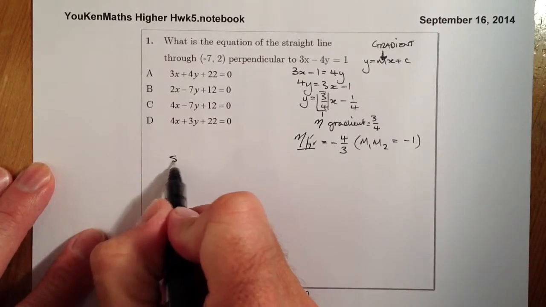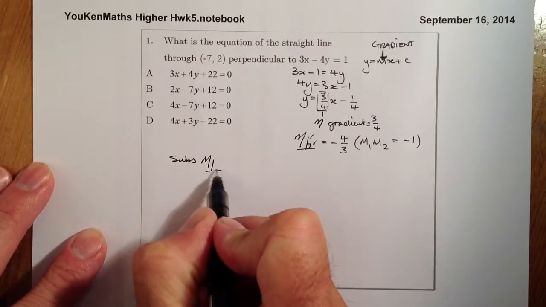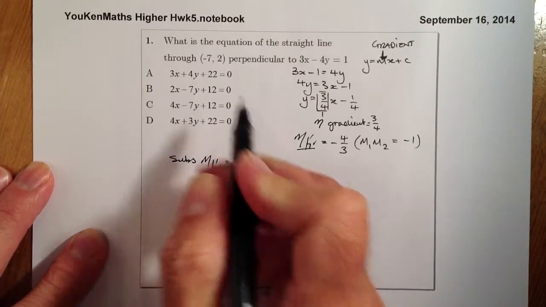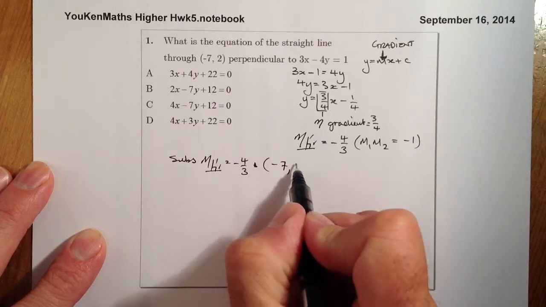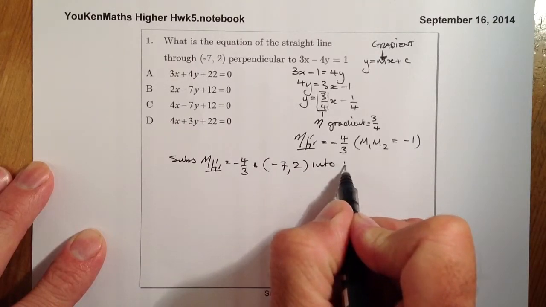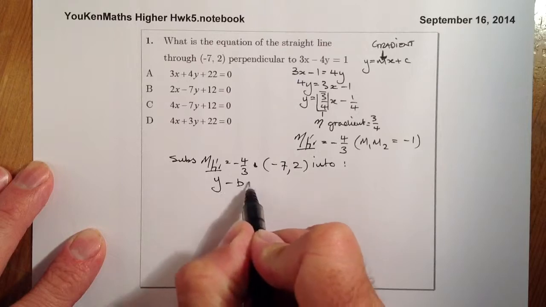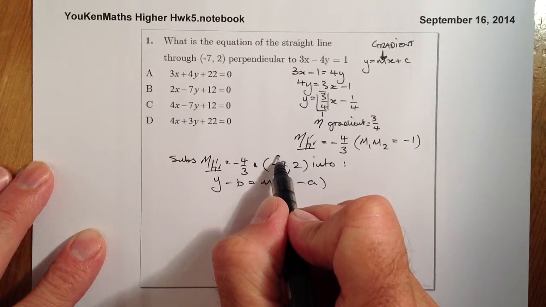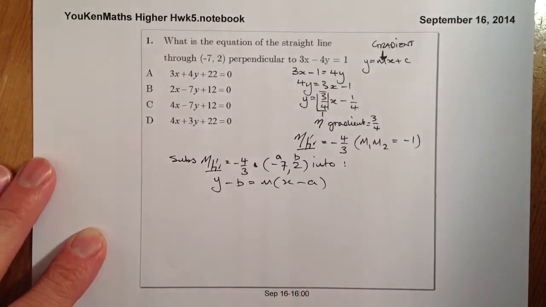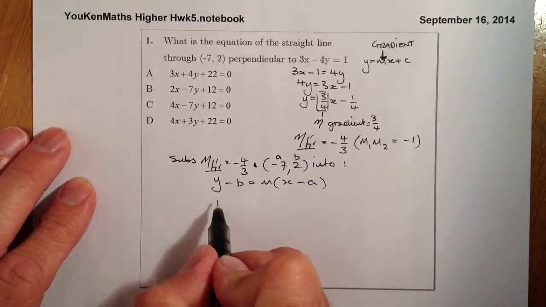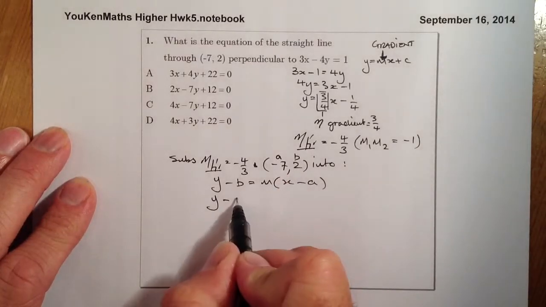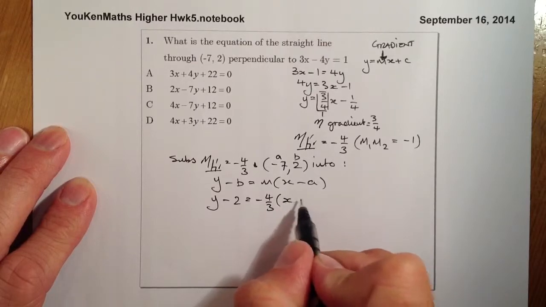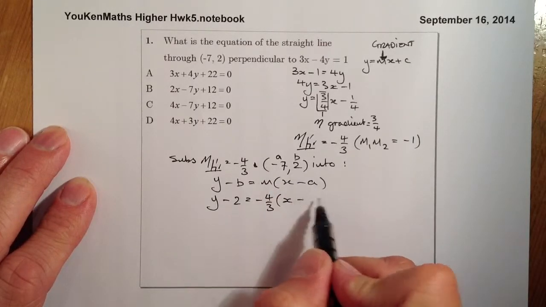Right, let's substitute that perpendicular gradient of -4/3 and the point that we're given, which is (-7, 2), into the general equation of a straight line. So that's y - b = m(x - a). And remember, this is my a value, this is my b value here. So let's go ahead and just substitute that straight in. So y - b is equal to 2, gradient is -4/3, and the x minus, and at a value is -7.